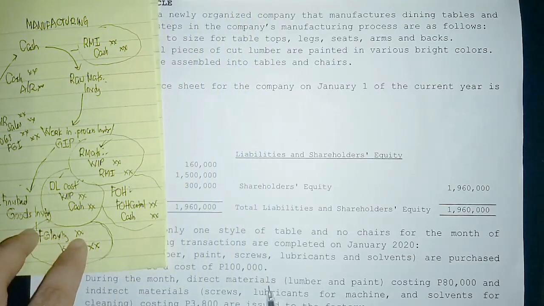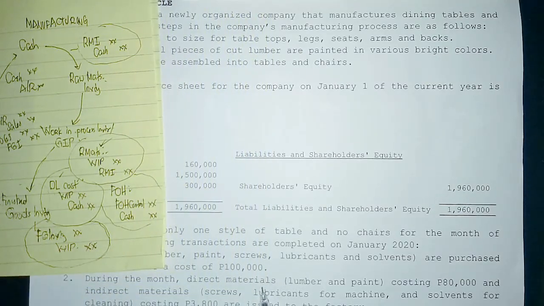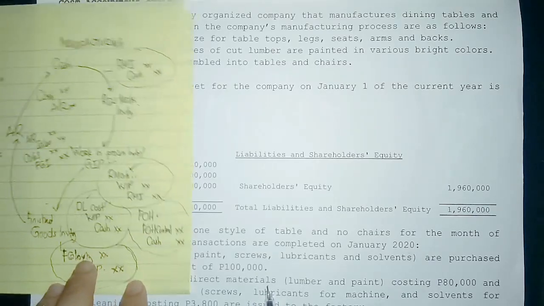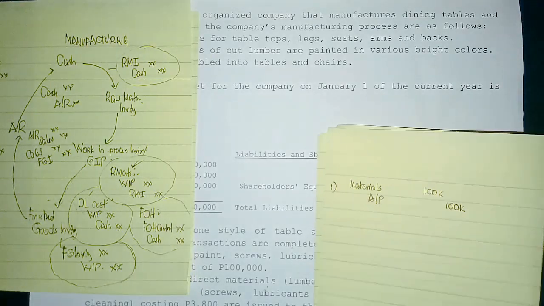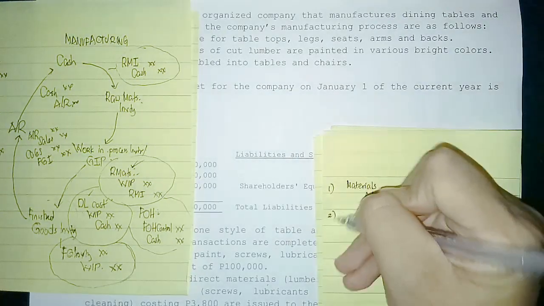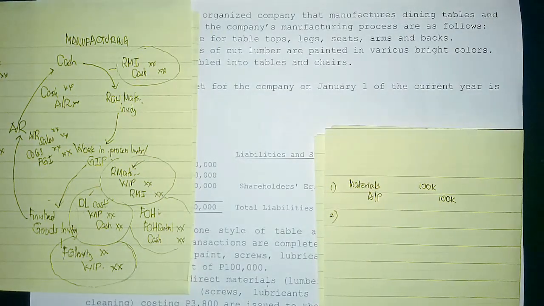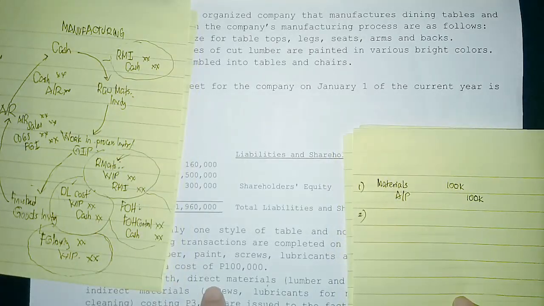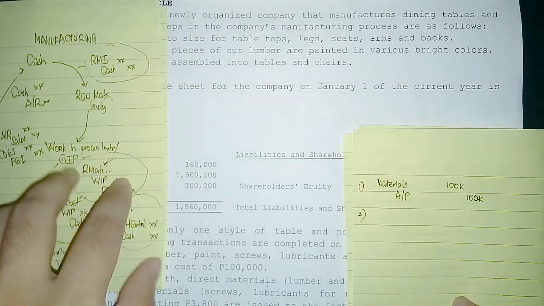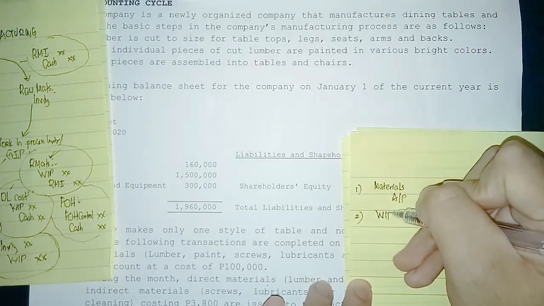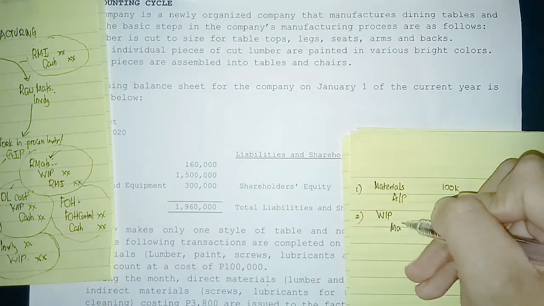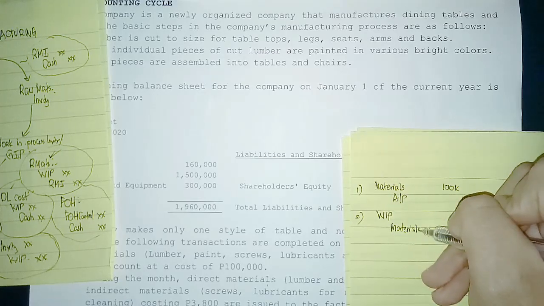Kapag direct materials yung in-issue para mag-manufacture ng product, ang gagamitin natin ay ito. Kasi direct materials. So, sa number 2, to record yung issuance ng direct materials, ang entry natin would be debit work in process, credit materials.